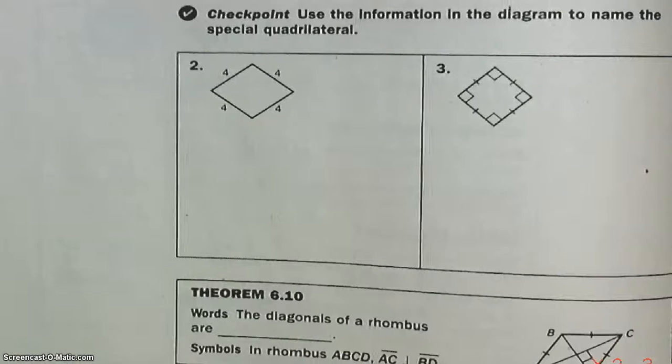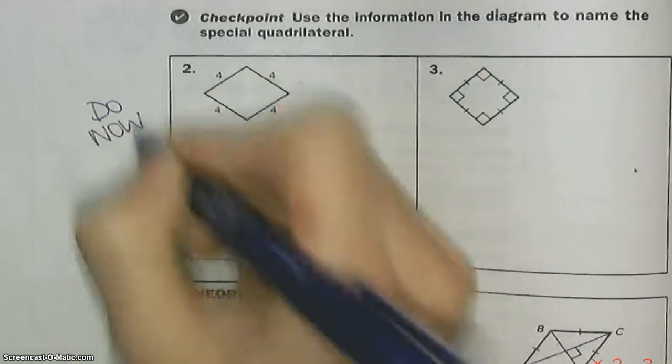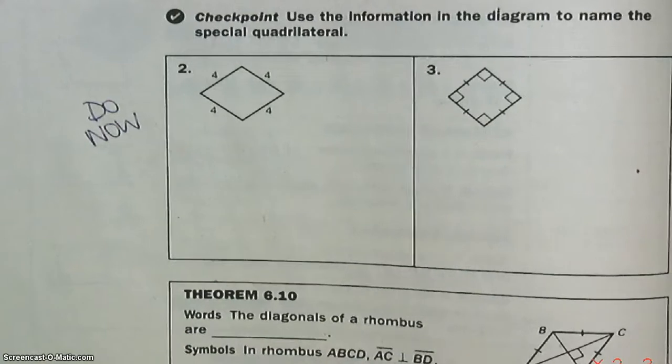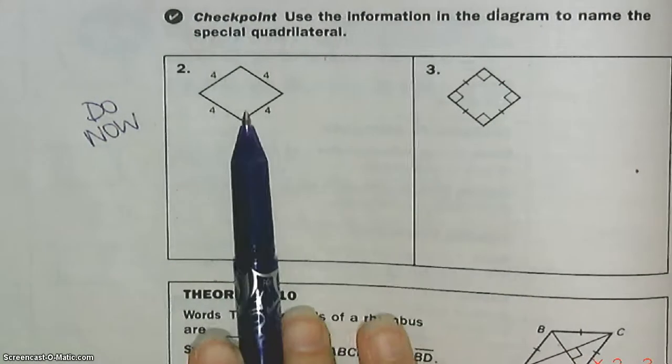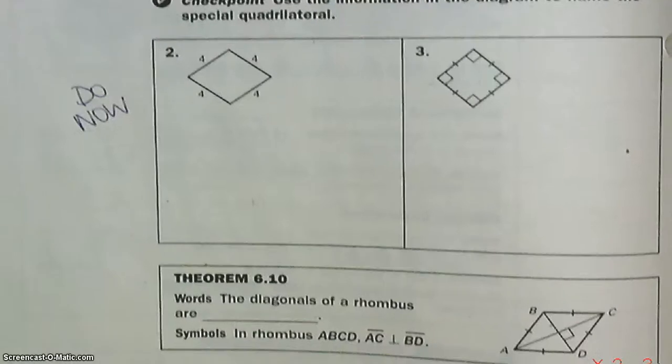Use the information to name the special quadrilateral. All right, do this now. Use your definitions, use those theorems. No assuming, you have to know why, what shape they are. So what kind of shape is this and what kind of shape is this? No assuming.